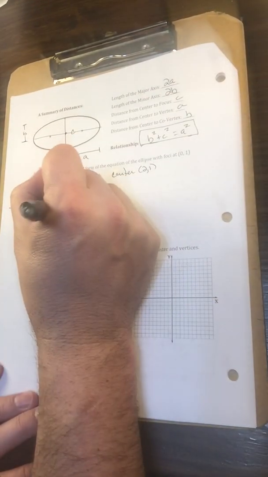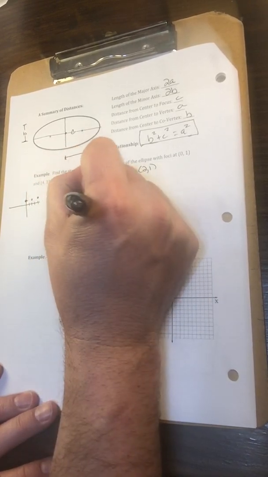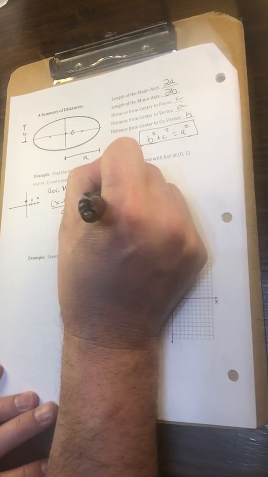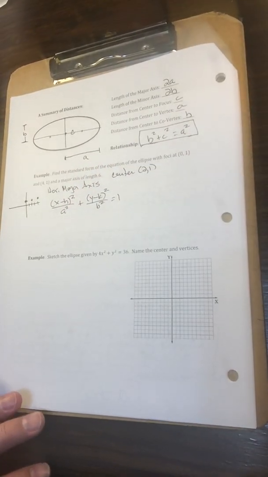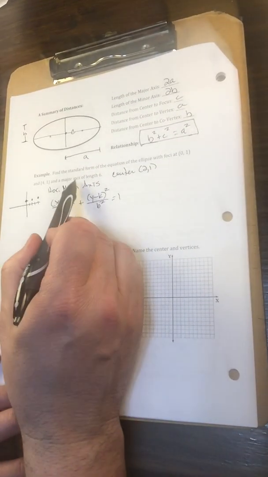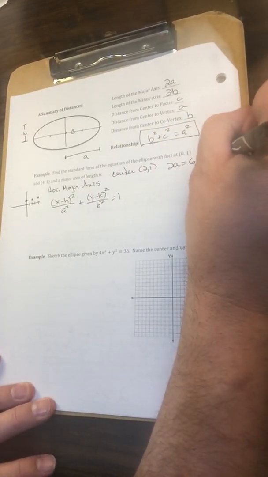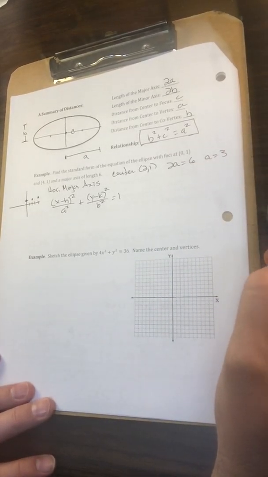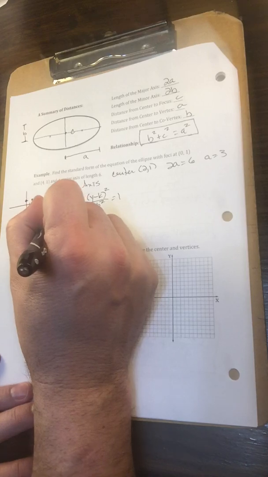Okay, this is going to go like this. (x minus h) squared over a squared plus (y minus k) squared over b squared, and that's going to end up having to equal 1. Now they say that the major axis has a length of 6, so that means if 2a equals 6, then a equals 3.